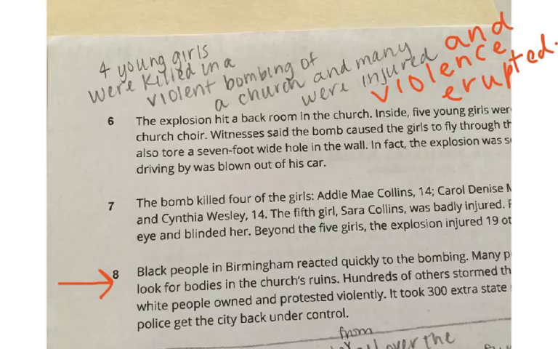Violence on the part of white people was common, but it was pretty uncommon that the African American population would react with violence because they were very much buying into Dr. King's policy of nonviolence. So this was pretty significant, and when I read this back, I noticed that I did not have that. So I would revise mine to say 4 young girls were killed in a violent bombing of a church, and many were injured, and violence erupted. I don't need to go into detail, but I feel like I need to address it. If you had something similar, take a second to write your summary. Otherwise, you can pause the video and copy this one.